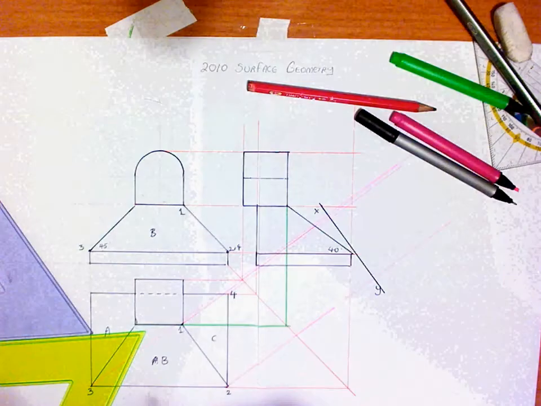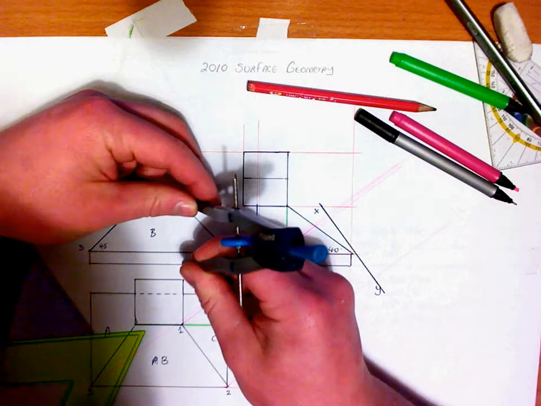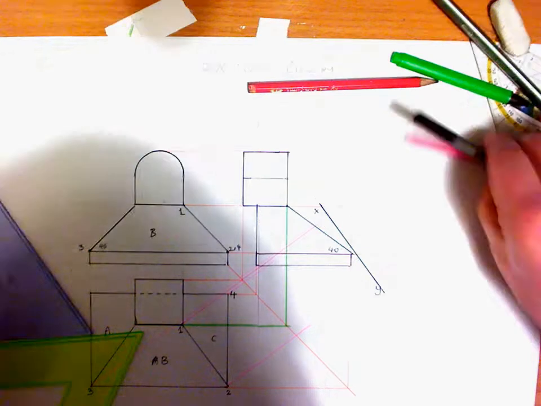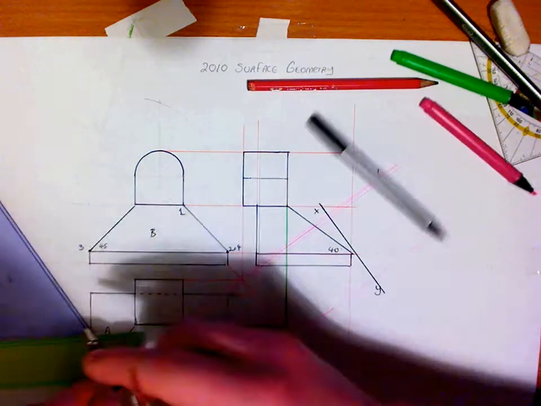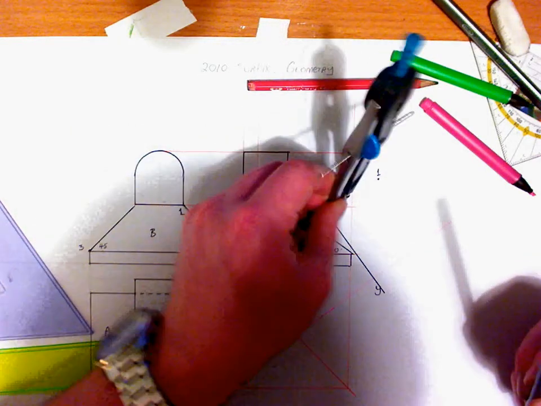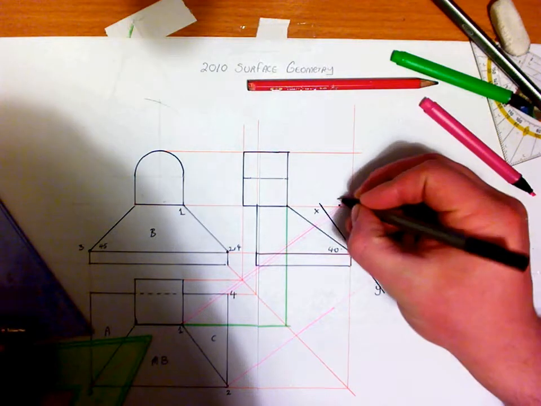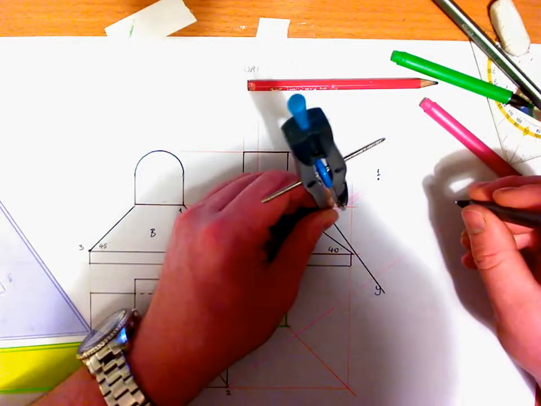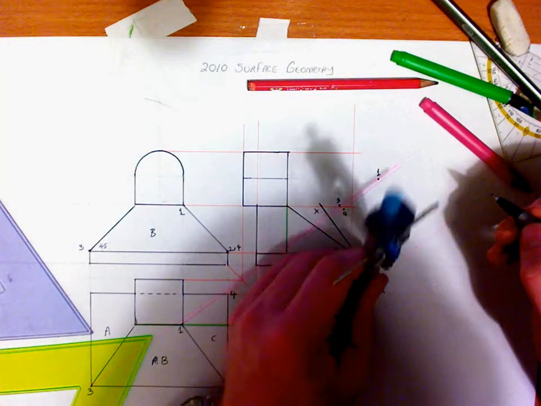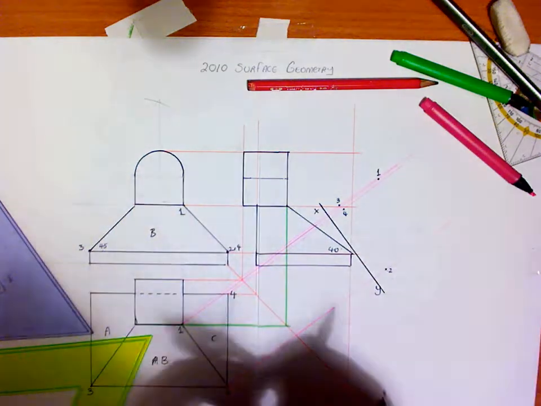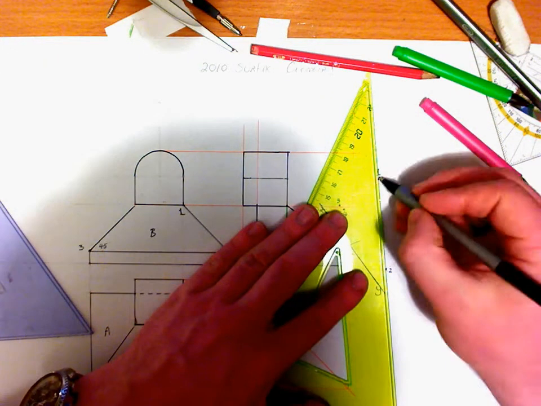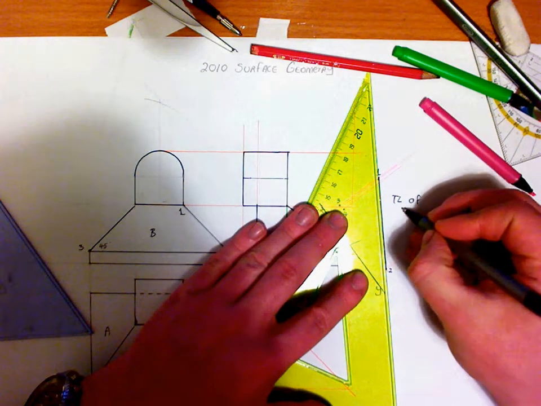Okay, so this is the height of 1. Take that height, I map it off for 1. This is the height of 3. Bring that over here, map that off for 3. Height of 4 is the same. There is 4. Height of 2 is the same. There is 2. 1 is joined to 2 because that's the line of intersection. I join 1 to 2 here, and now that has found the true length of the line of intersection.